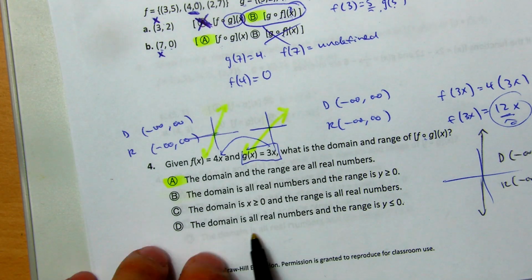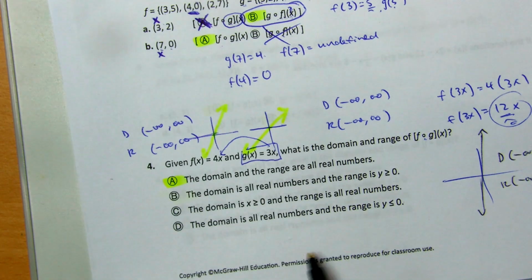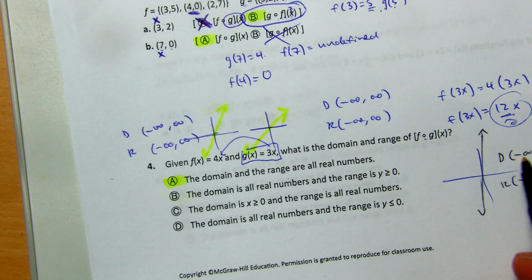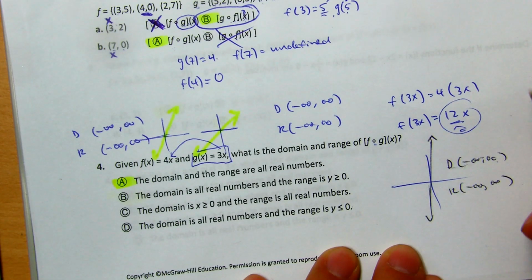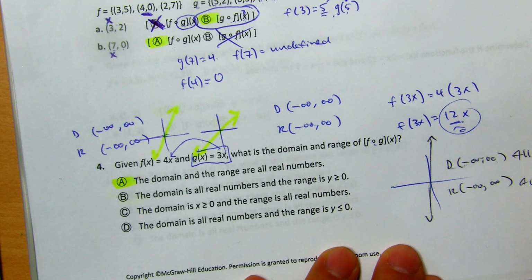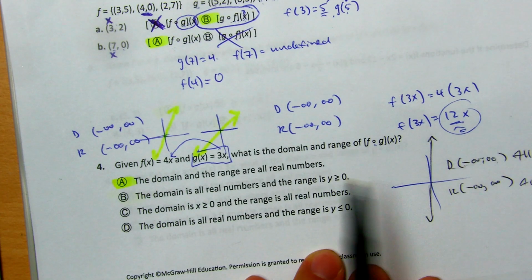Now, these are in inequalities. So this basically means you can pick any number, or we call that all real numbers. Same thing down here. All real, that's the symbol for all real numbers. And the only one that has that is A.